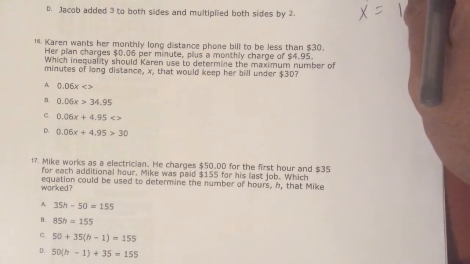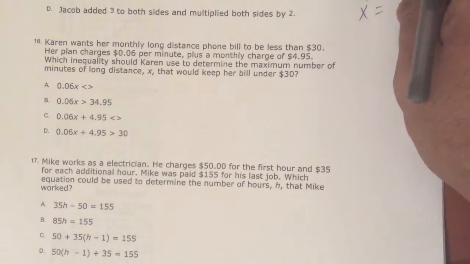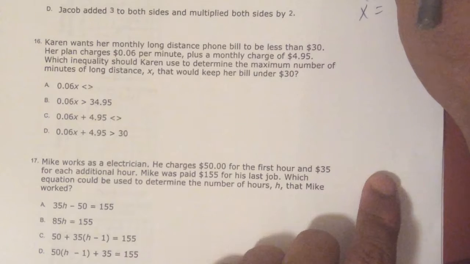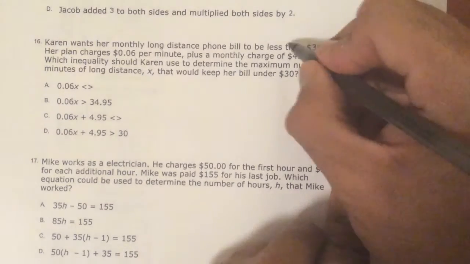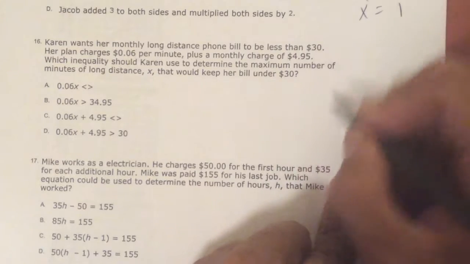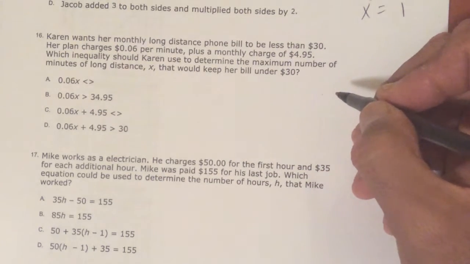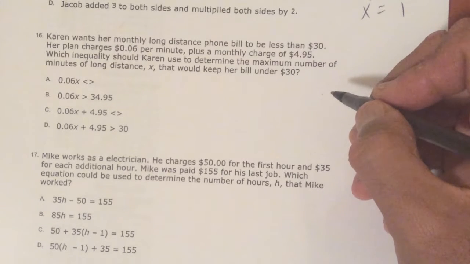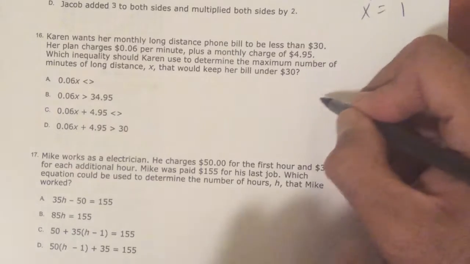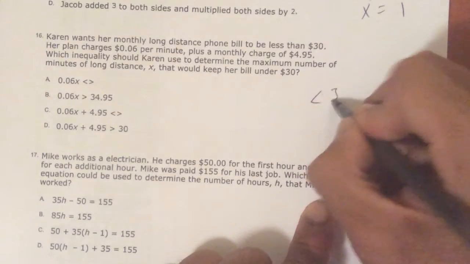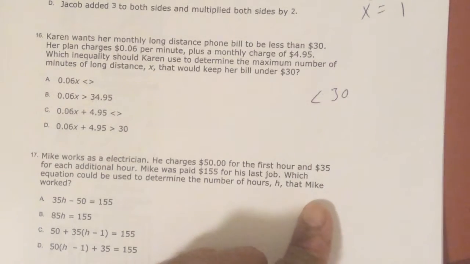16. Karen wants her monthly long distance phone bill to be less than $30. So less than $30 means the biggest amount is going to be 30, so anything below that will work. So less than 30.